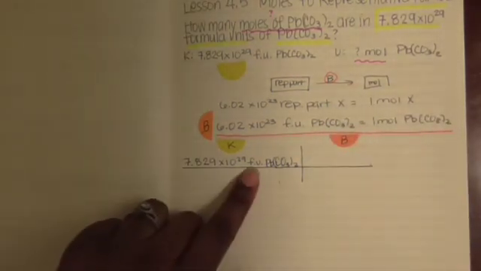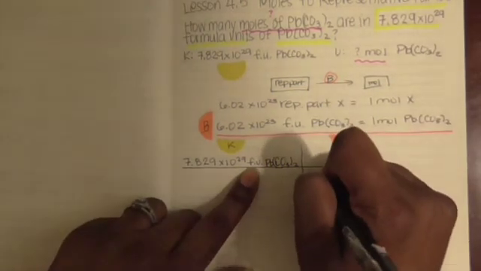And formula units is at the top. We need formula units at the bottom.